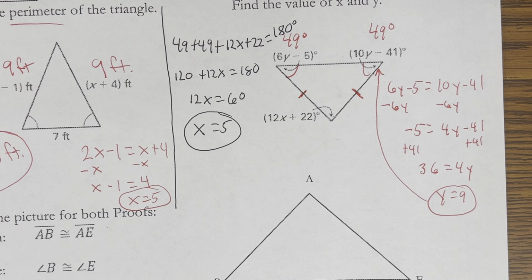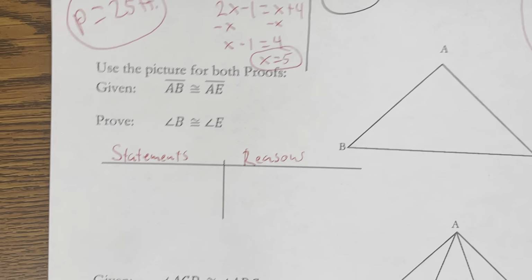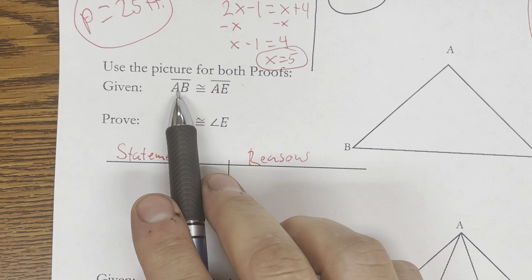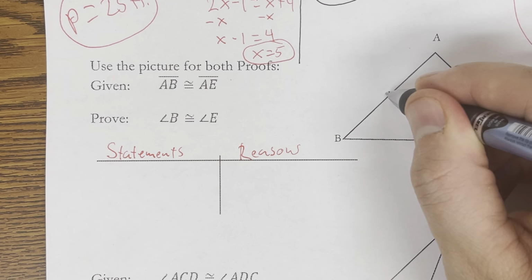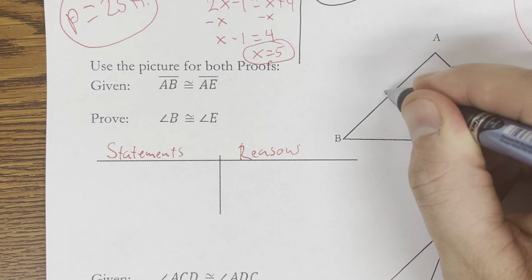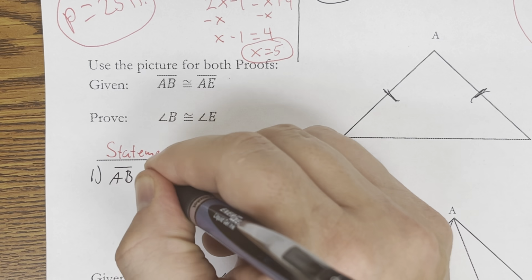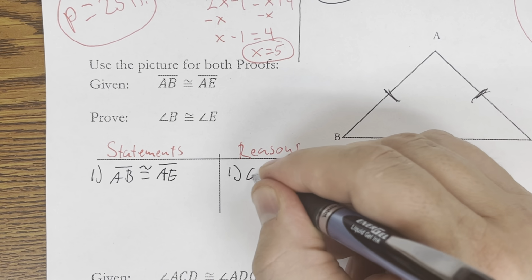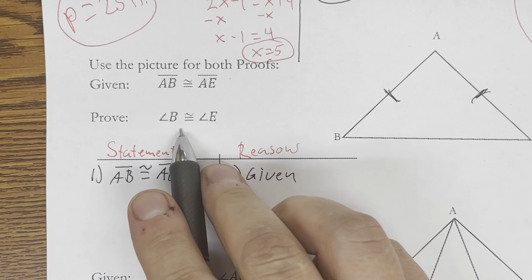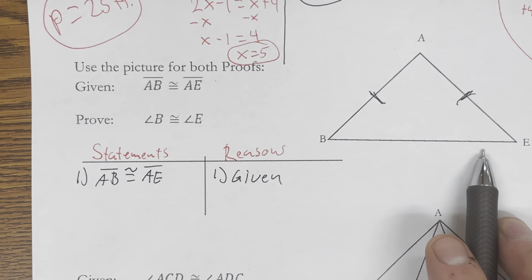All right, a couple proofs here. These ones are pretty short. It says, given triangle, AB is congruent to AE. So AB congruent to AE. So that's our given. AB is congruent to AE. Given. Start with what we know. We need to show that angle B is congruent to angle E.